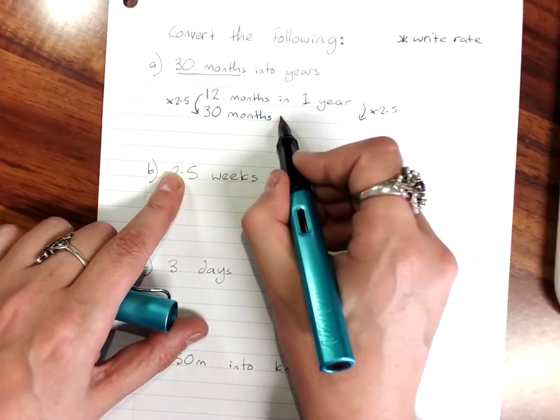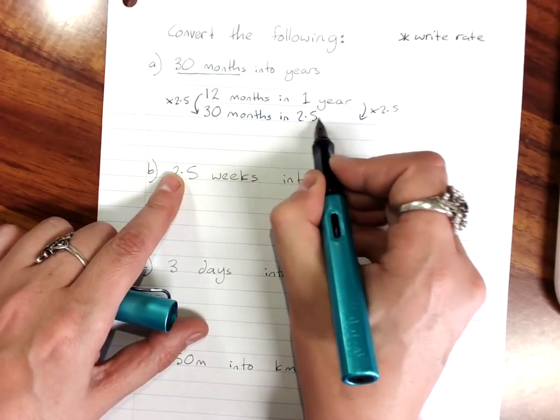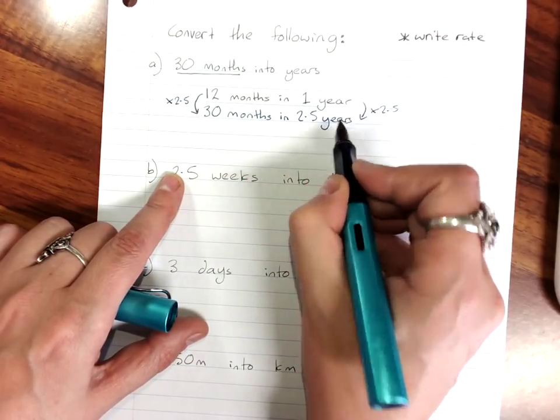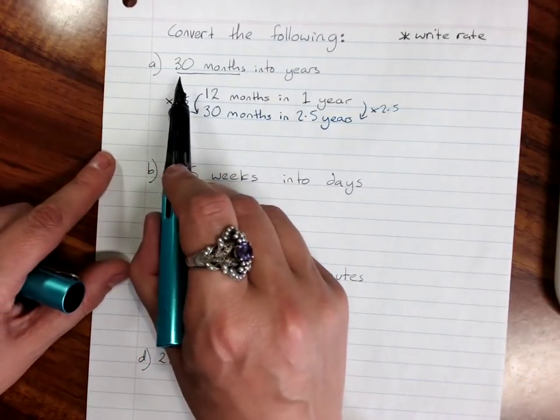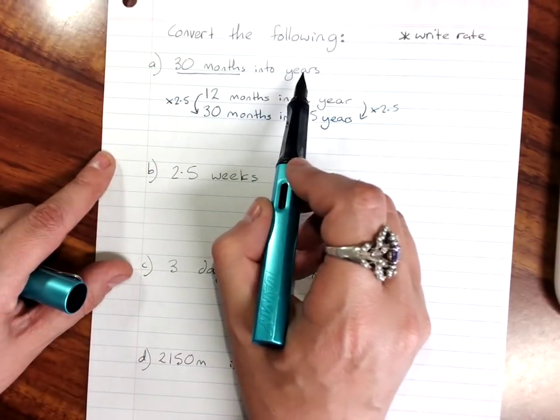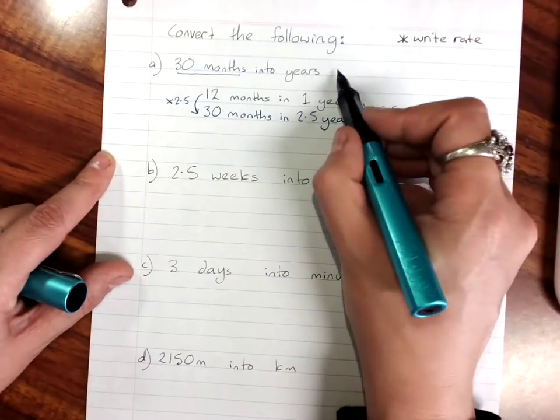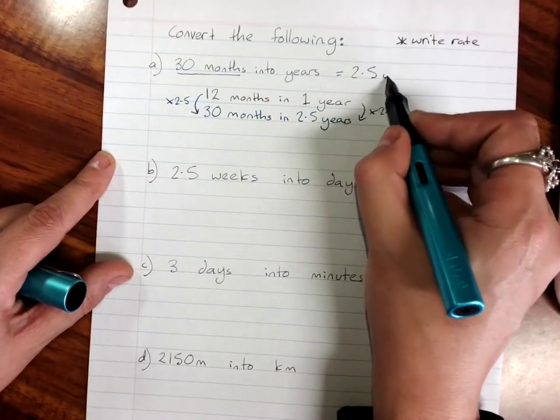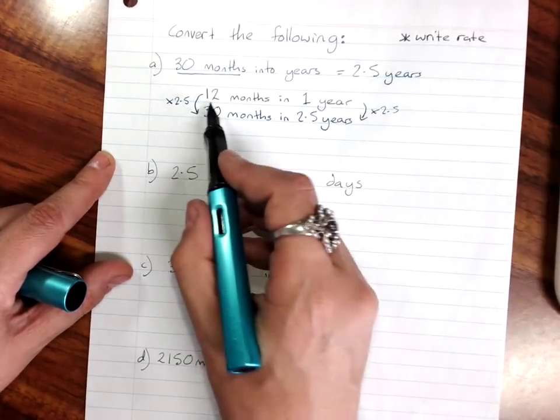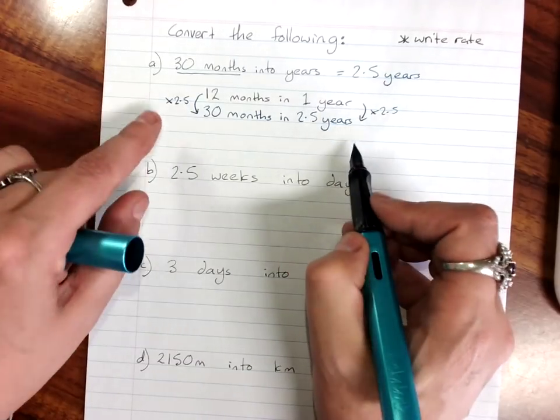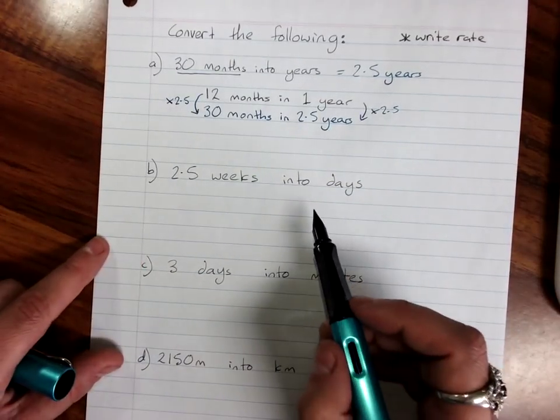So 30 months in 2.5 years. So when they asked us to convert 30 months into years, that is 2.5 years. And we've used rates and our knowledge of how to multiply both sides.